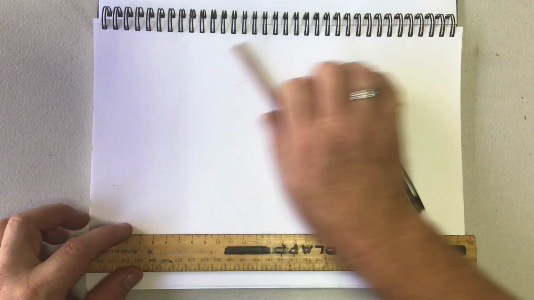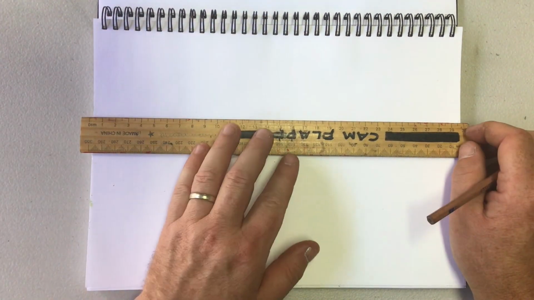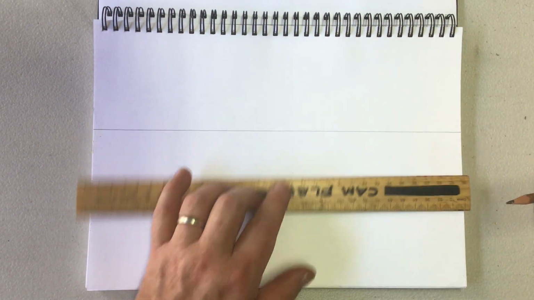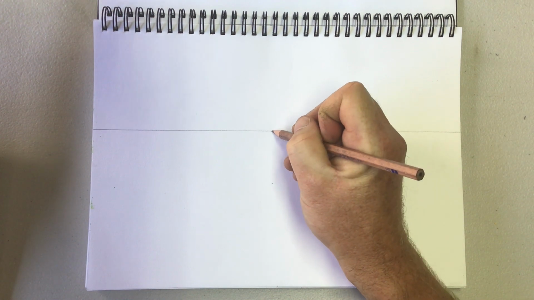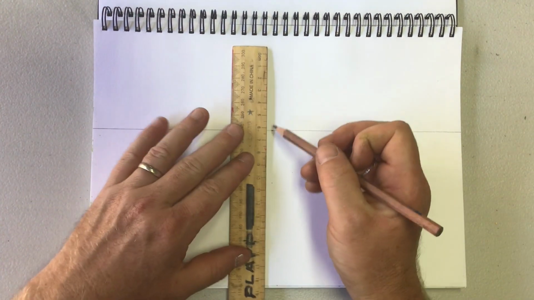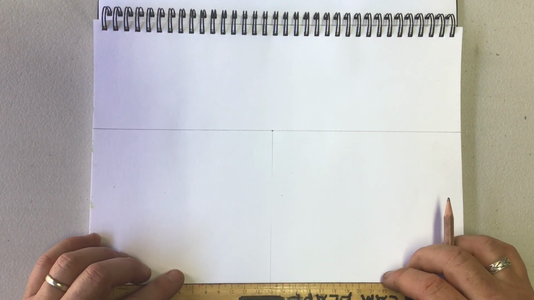Okay, let's get started. The first thing I'm going to do here is rule up my horizon line straight through the middle. Now we're going to create the idea. We might start with creating a little road or a path similar to last week. So I'm going to find a dot in the middle, and that's going to be the central point of my one-point perspective drawing.